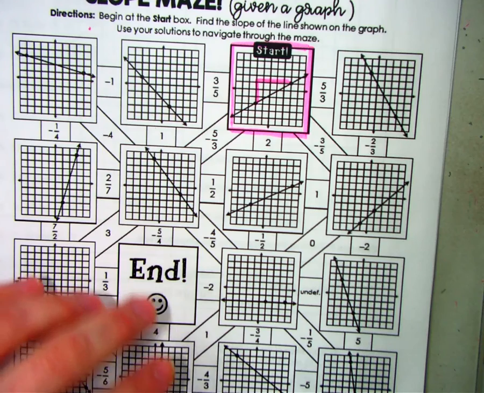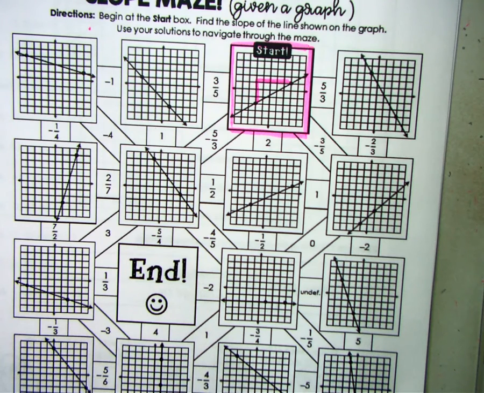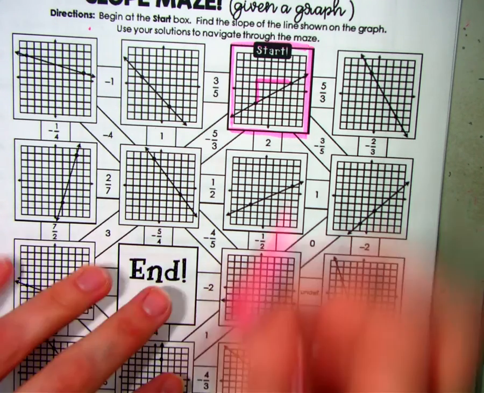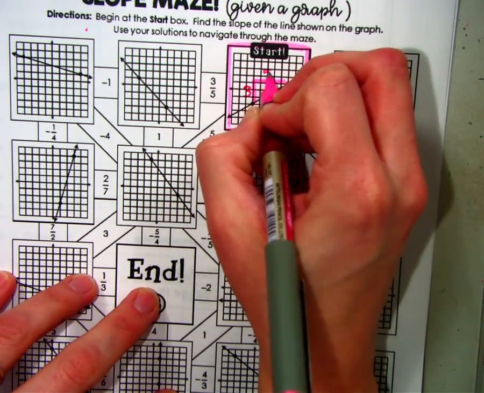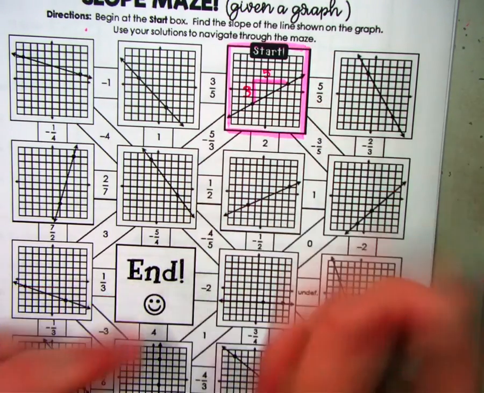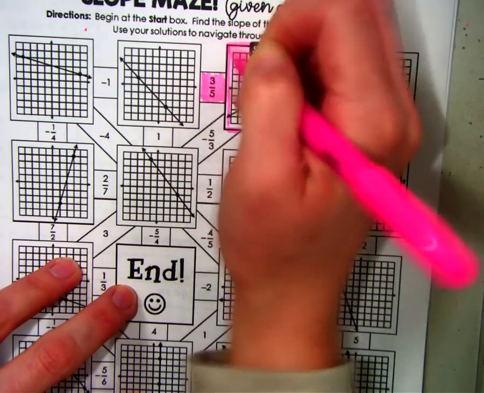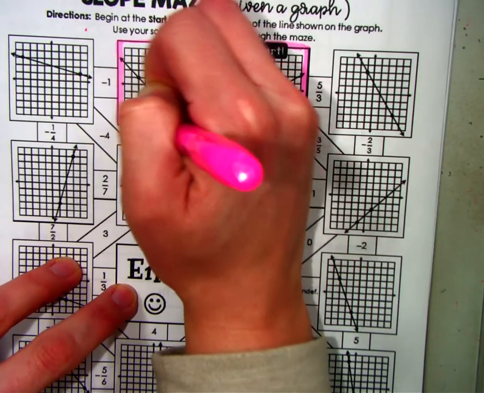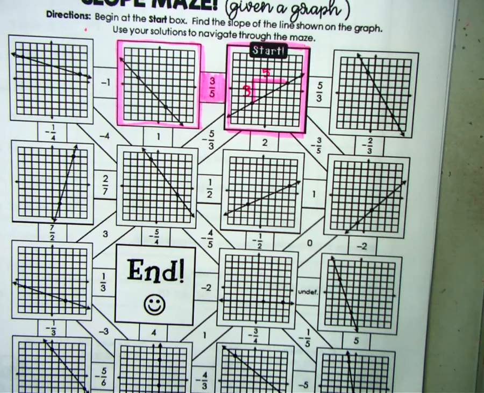If I were you, I would actually write the slope down on the paper because there's some reducing that has to happen. And so you might get confused as to what the actual answer is. So I said this is up 3 and this is over 5. Okay, so up 3 and over 5 is the fraction 3 over 5. So that means I need to head this way into this box. Okay. And working your way through.